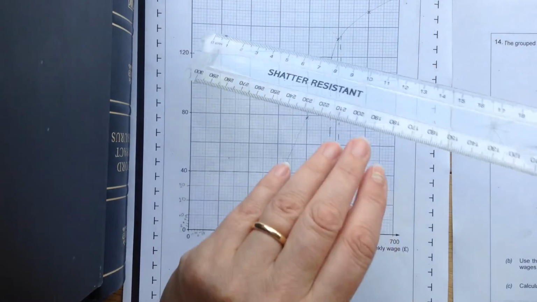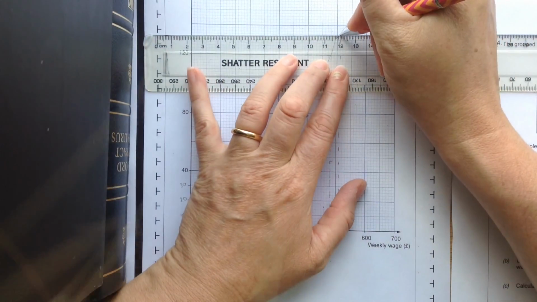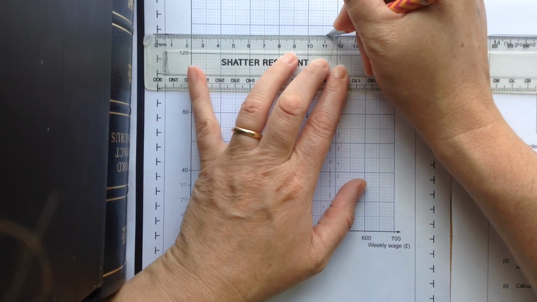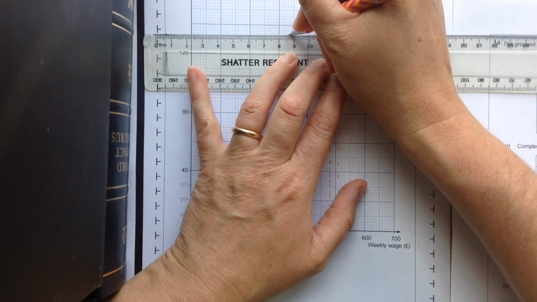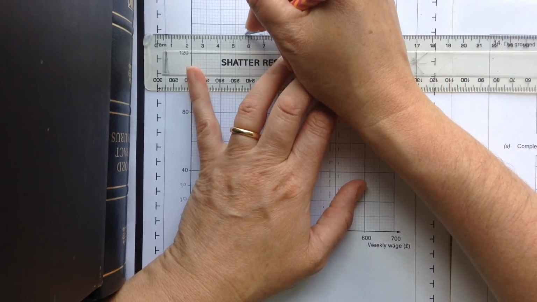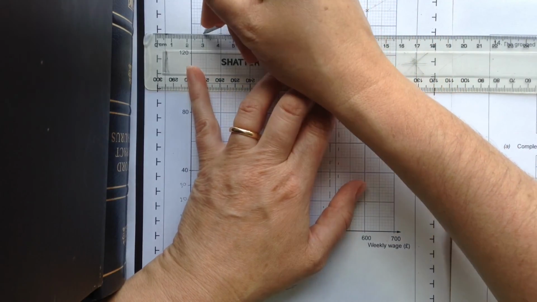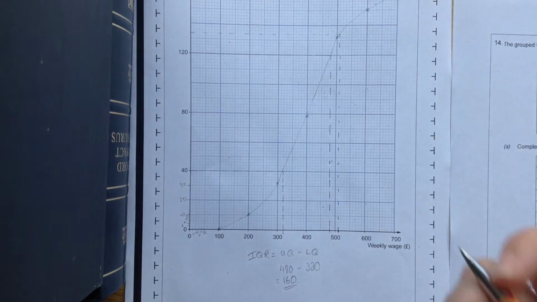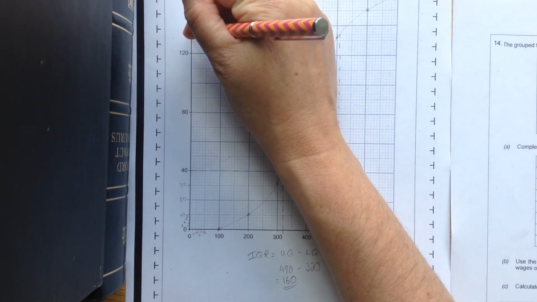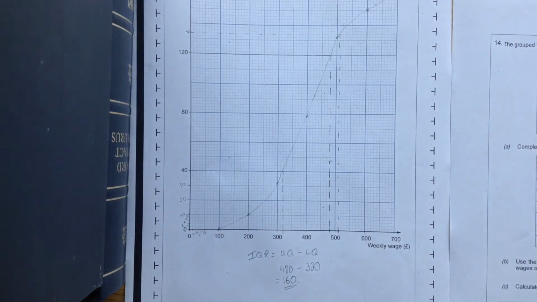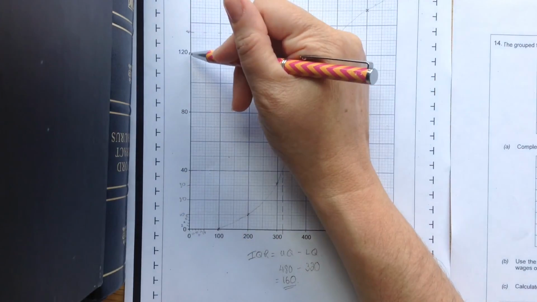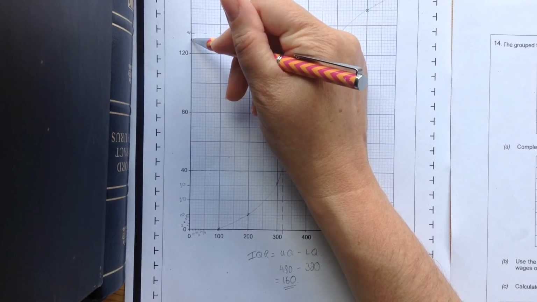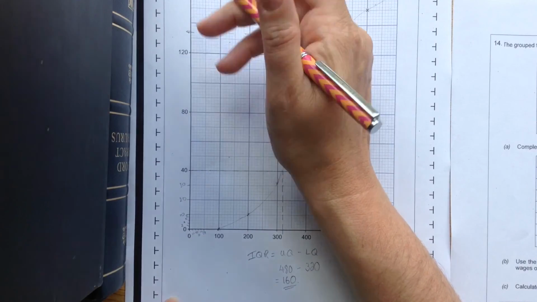Take your time. So many times when I mark papers, I find that children lose marks because they haven't plotted points accurately or drawn lines accurately enough. And really it's just a waste of marks. So by there, let's have a look then. That's 120, that's 130, 132, 134.